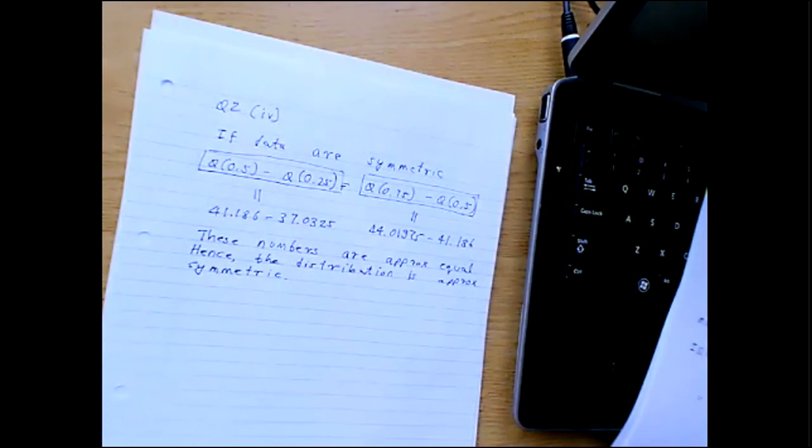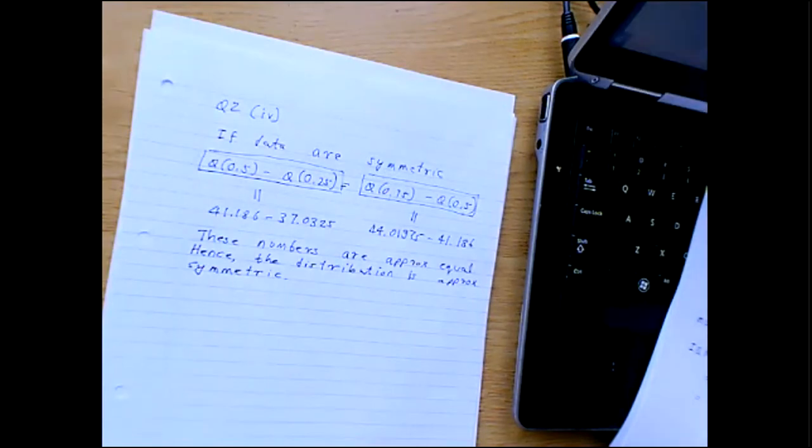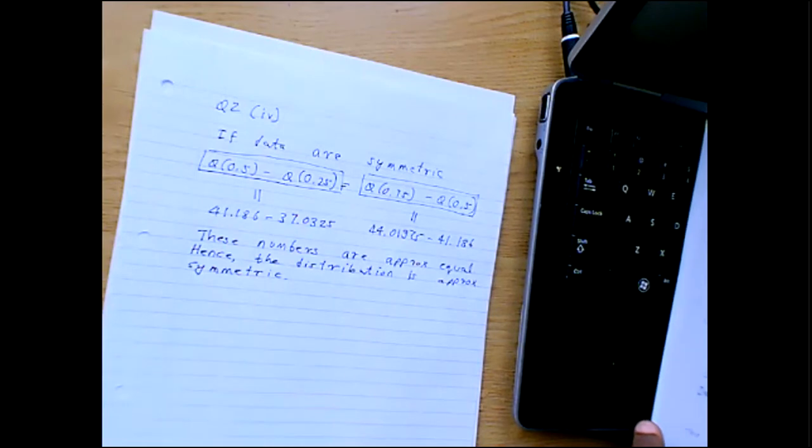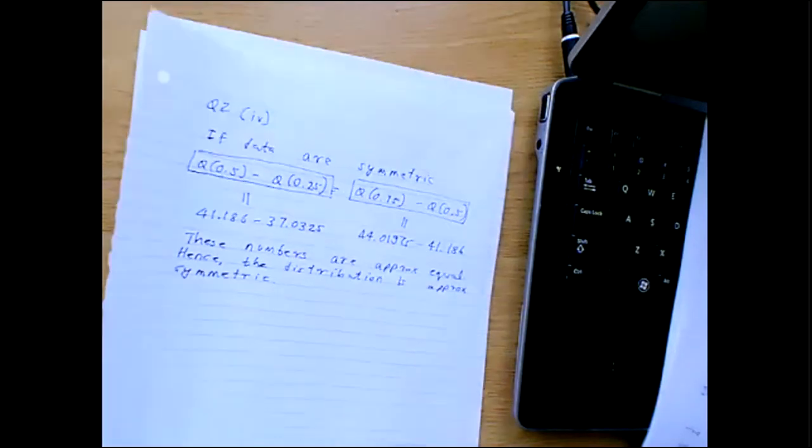Yeah, that's another way of checking symmetry. If the mean and the median are equal, that is another way of checking whether the data are symmetric or not. Yeah, you're right, Neil. You can compute the mean and the median and see if they are equal. That would tell you whether the distribution is symmetric or not. All right, so that completes question 2.